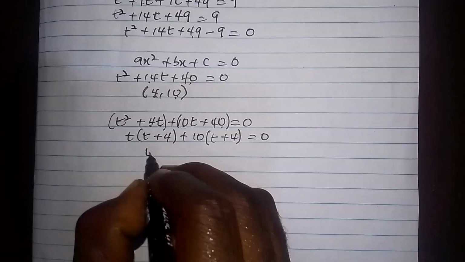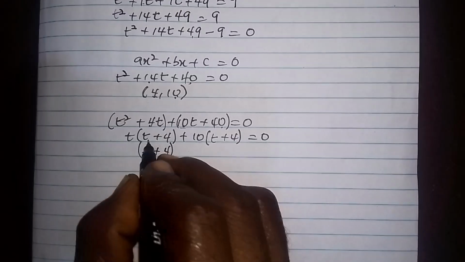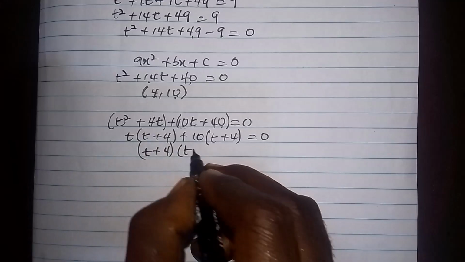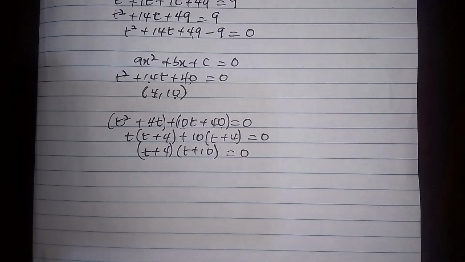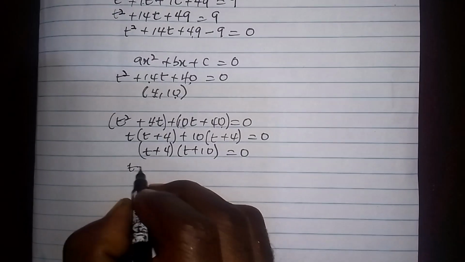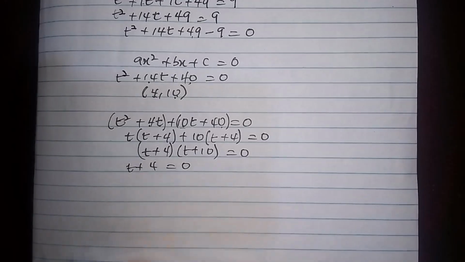This is giving us t plus 4, that is this and this. Then I have t plus 10 equals 0. We have t, so you have to solve this and get a value of t. Taking the first bracket, I have t plus 4 equals 0.